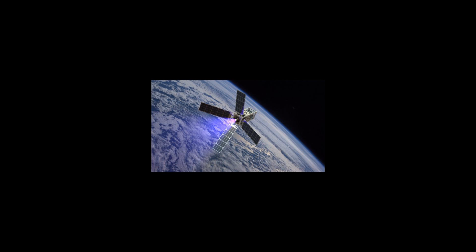Uses. PPTs are well suited to uses on relatively small spacecraft with a mass of less than 100 kilograms, particularly CubeSats, for roles such as attitude control, station keeping, deorbiting maneuvers and deep space exploration. Using PPTs could double the lifespan of these small satellite missions without significantly increasing complexity or cost due to the inherent simplicity and relatively low-cost nature of PPTs.